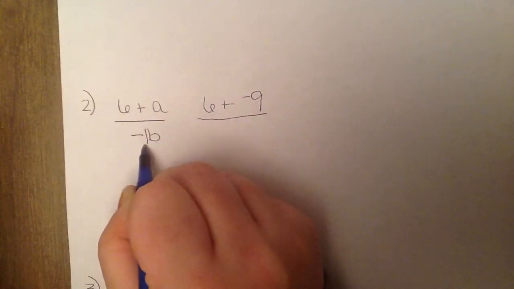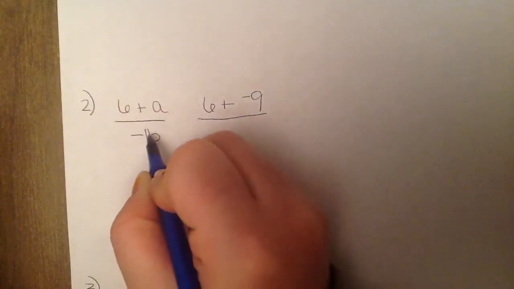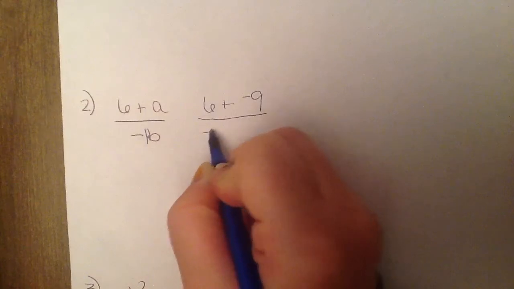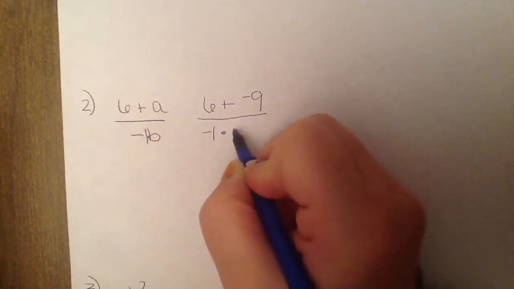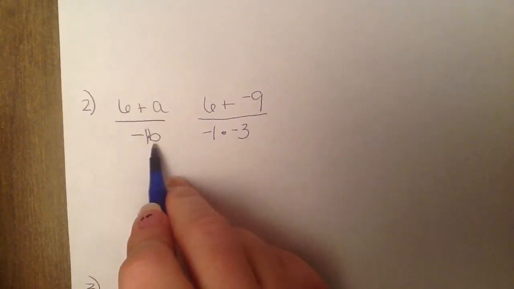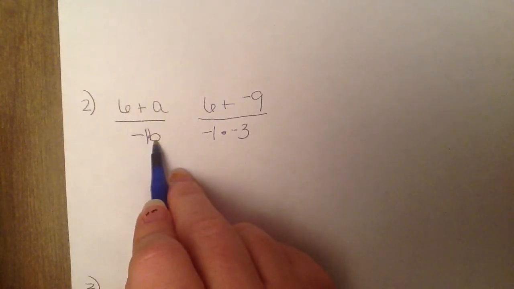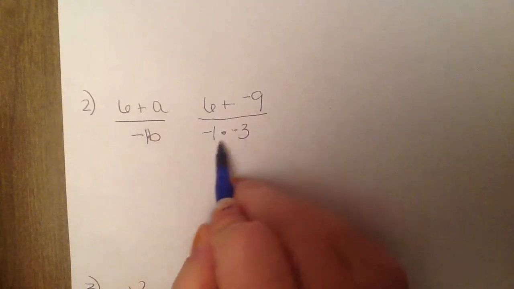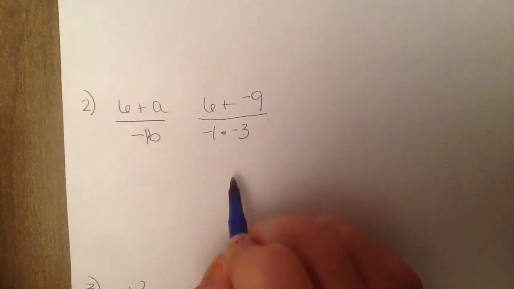And if I have a number next to a letter, what operation is in between? A times. So this is -1 times, and what am I going to put in place of b? -3. So a negative b is a -1b, which, because of the secret multiplication, is -1 times our -3.